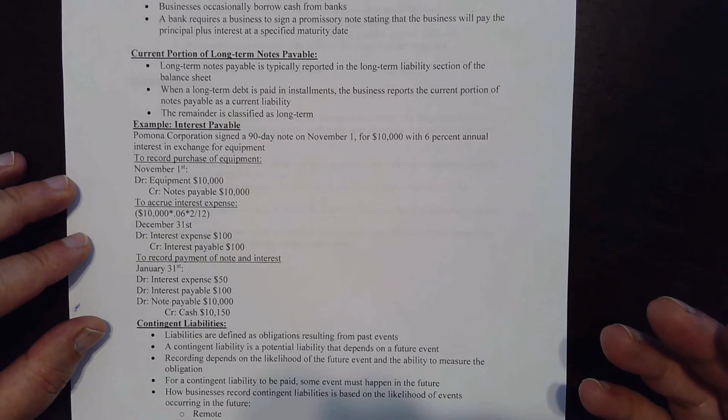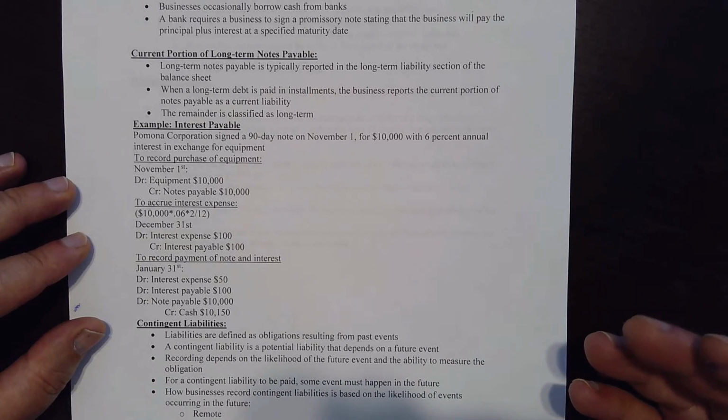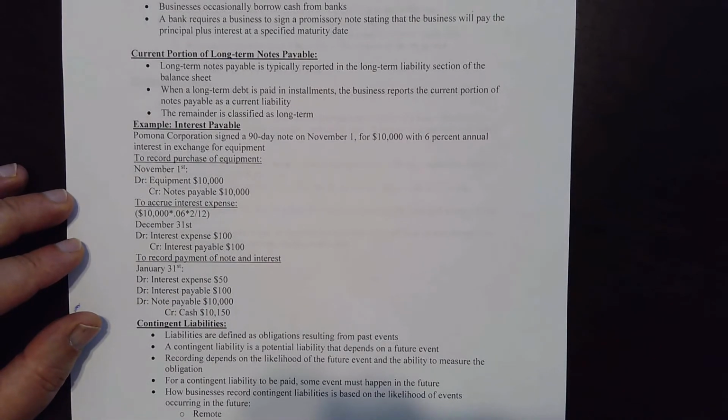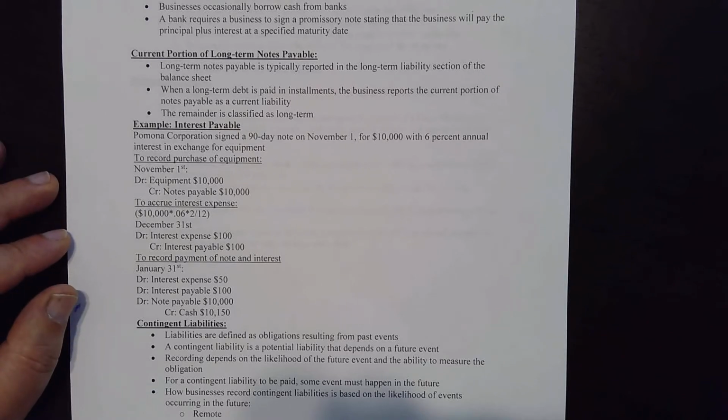Sometimes banks lend you the money on the basis that you pay a part of the principal, or the amount that you have borrowed, on a yearly basis. For example, as a business, you have borrowed $1 million for the next 10 years, and the bank requires you to pay $100,000 plus the interest.